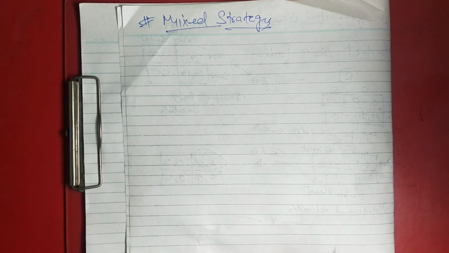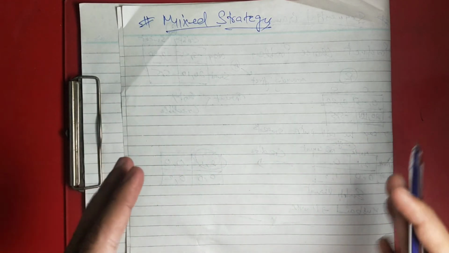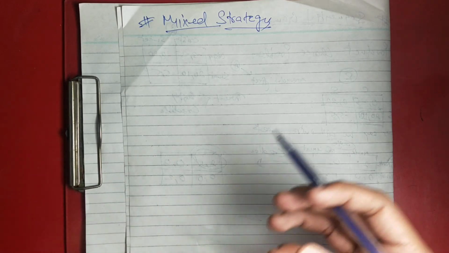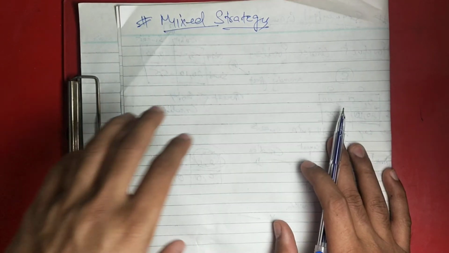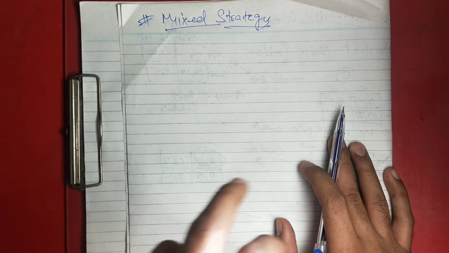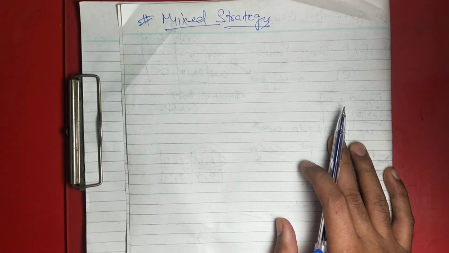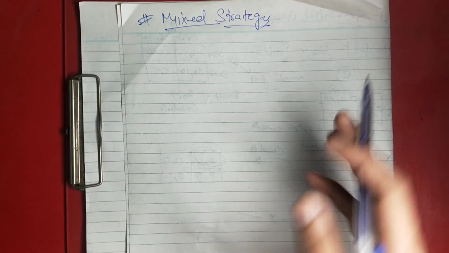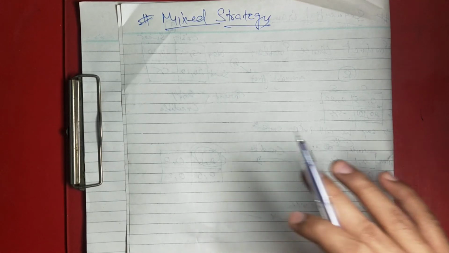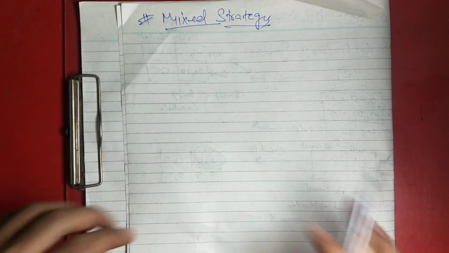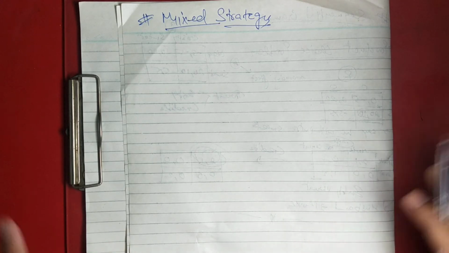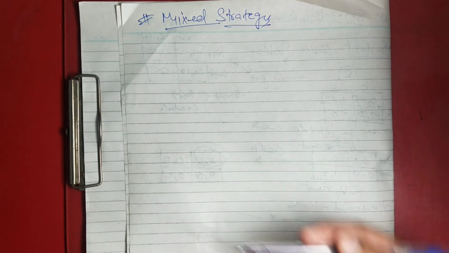The players were moving either this or this, and there was no probability like the player is moving this one with a probability of 1 by 2 and the other one with a probability of 1 minus 1 by 2, that is 1 by 2 only. So in the mixed strategy, the player is using probabilities and everything is the same, but the process of doing the question now changes. How do we do the questions now? I will teach you that.